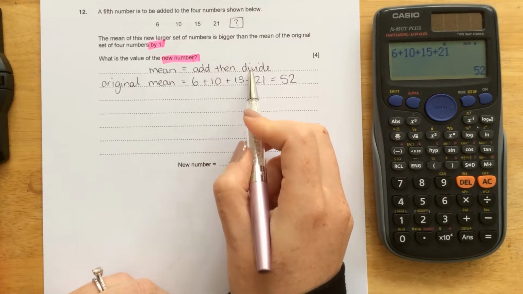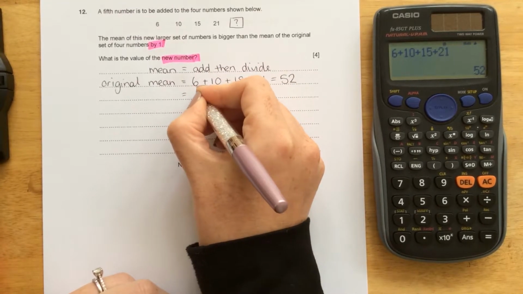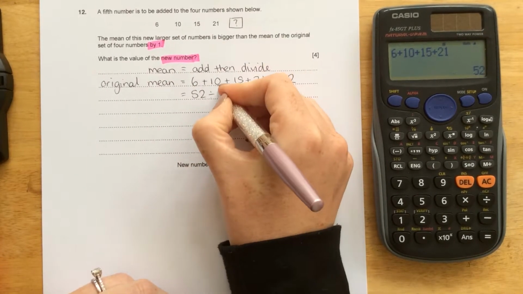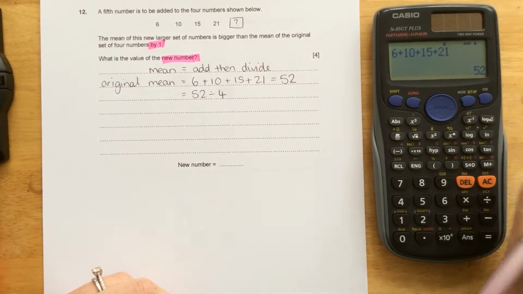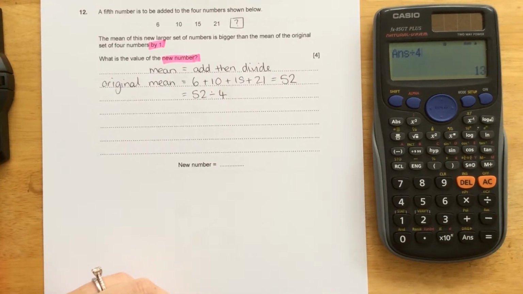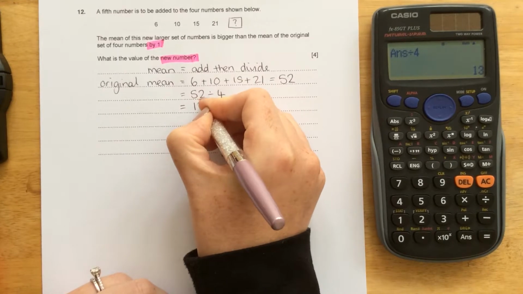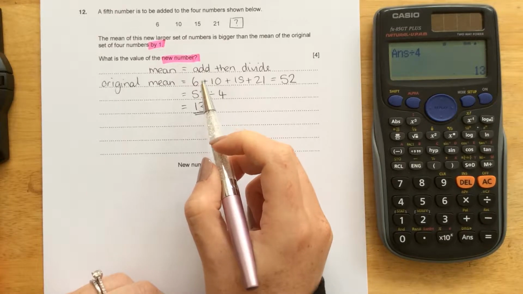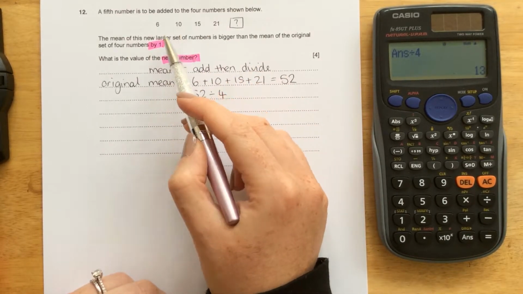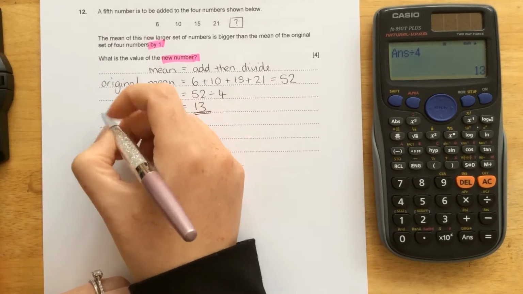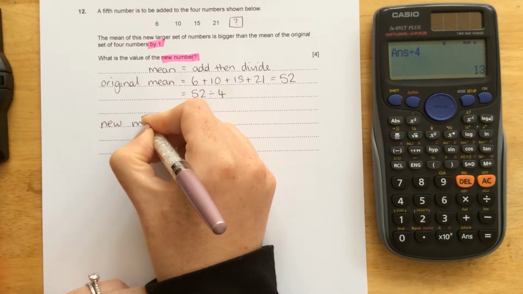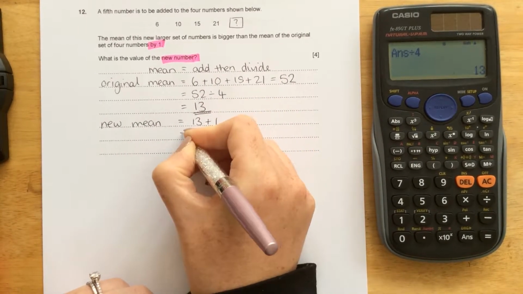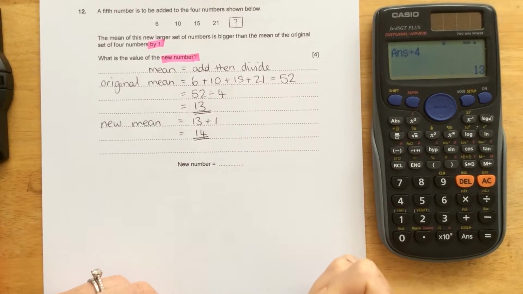So I've added, now I need to divide. So I divide 52 by however many numbers there are. Well, there are four numbers here, so 52 divided by 4. That will give me 13. So the original mean was 13. And the question tells me that the new mean of the 5 numbers is larger by 1. So what is the new mean going to be? It's going to be bigger by 1. So 13 add 1, the new mean is going to be 14.